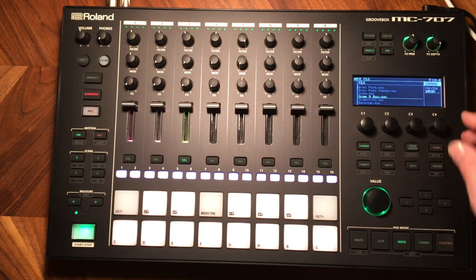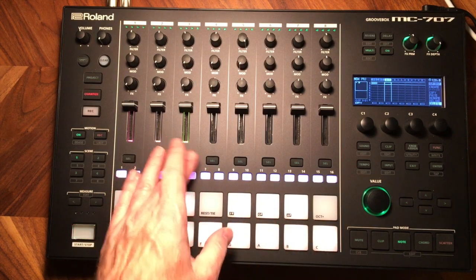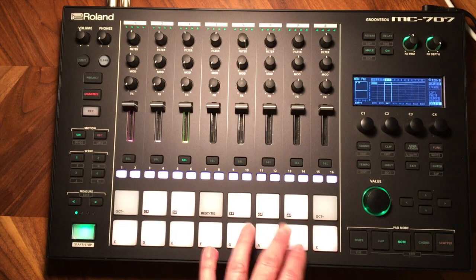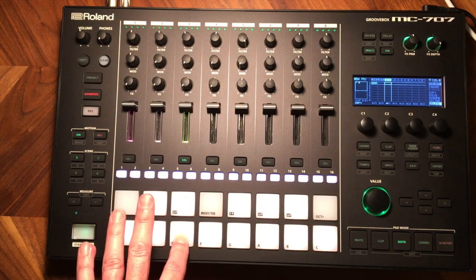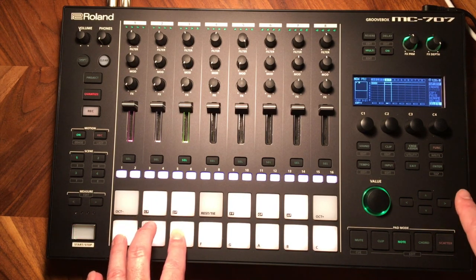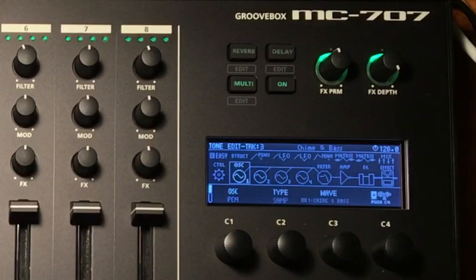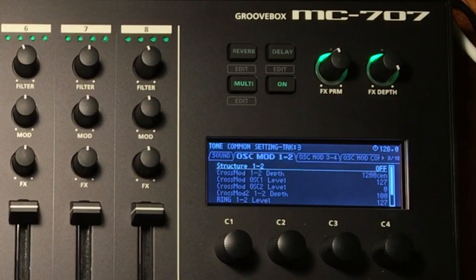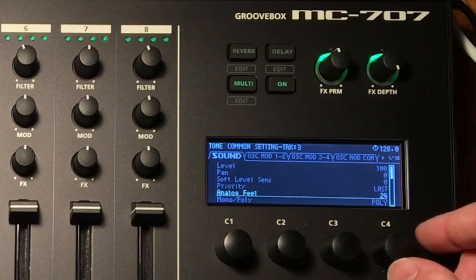And so let me import that. You hit import. And that puts it on track 3 on the pads. So if we're in track 3, we can give that the analog feel as well. Shift sound. We're in that same screen where we went over here to the sound tab before and used this analog feel on that.